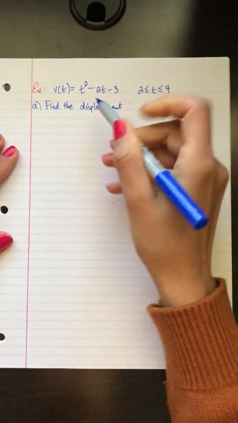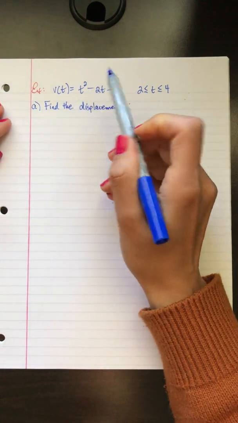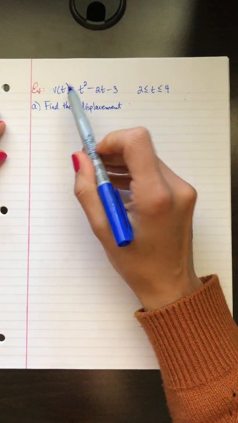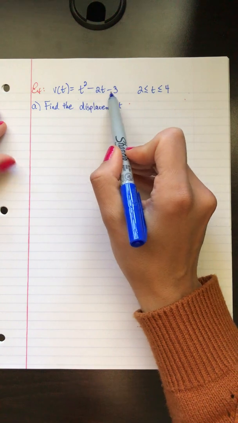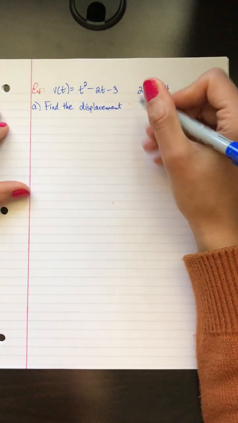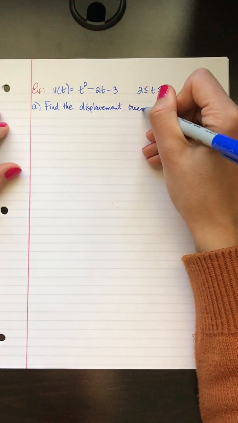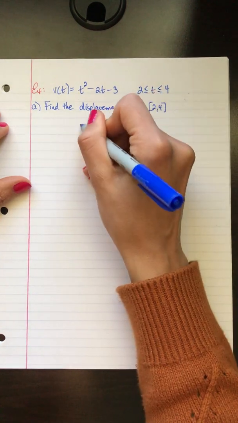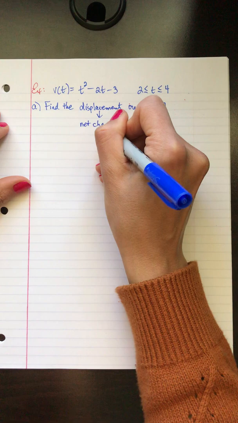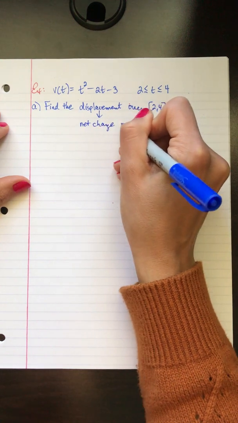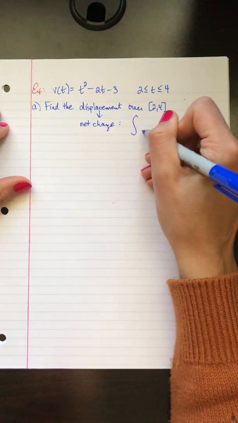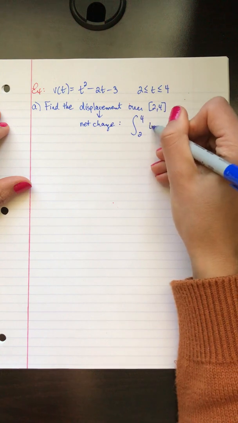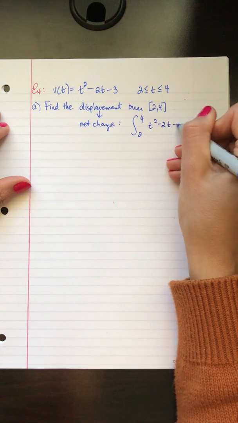And let's say this is one of those problems about a particle traveling along an x-axis, with velocity t squared minus 2t minus 3. Find the displacement of the particle over 2 to 4. So we know that displacement means net change. Regular, old, net change. So that's going to be the integral from 2 to 4 of the velocity function, as is.